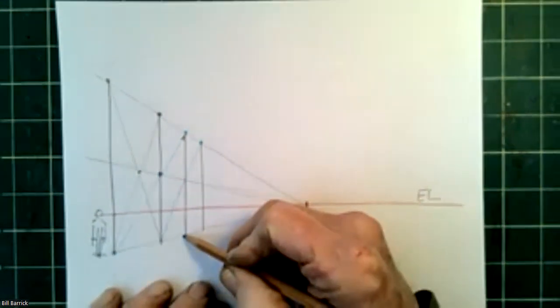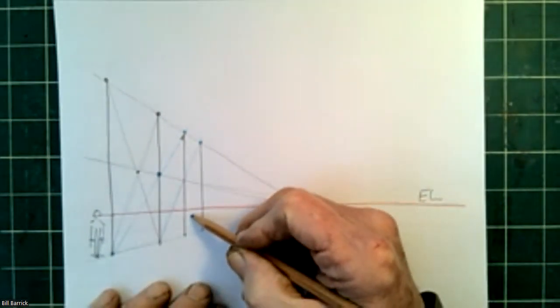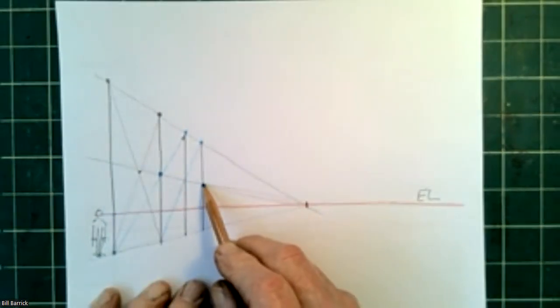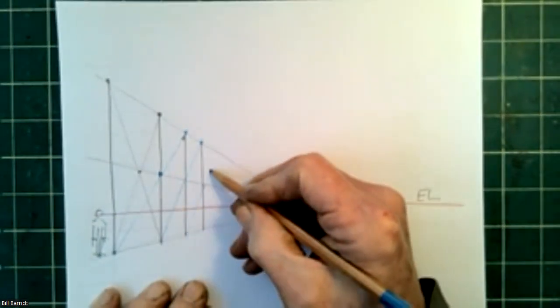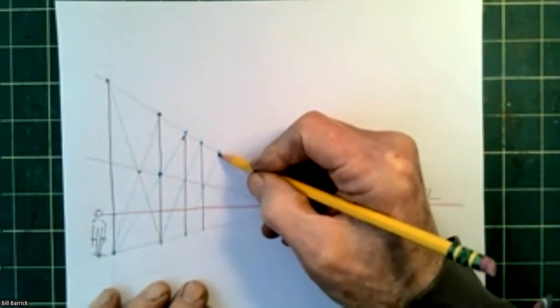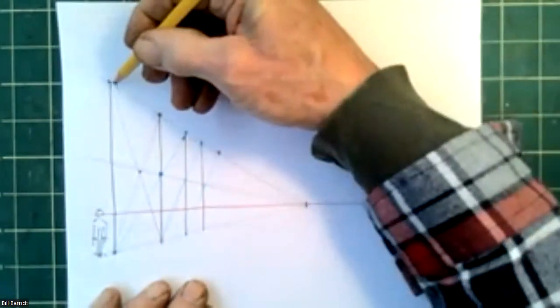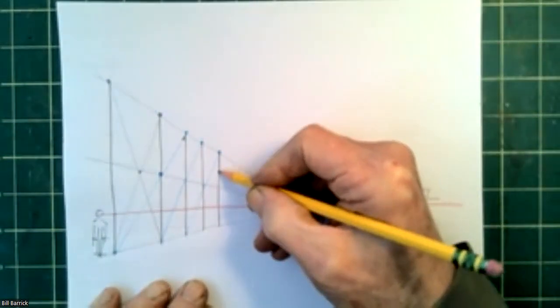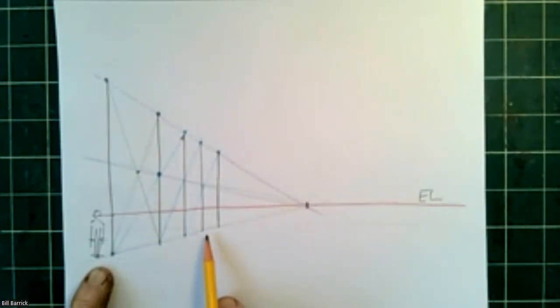Just keep repeating. I'm going from the previous pole through that center line where the center line intersects the next pole. And that gives you the point on that projection for the top of the poles, and then down. You can see how they're getting closer together. Okay. And you just keep going.